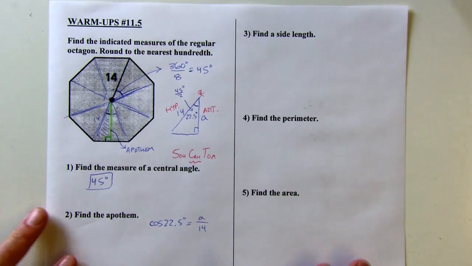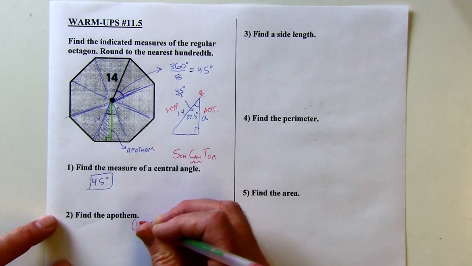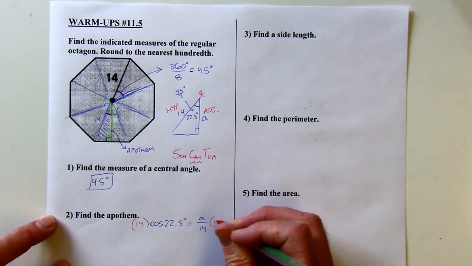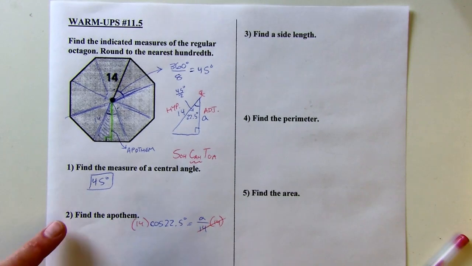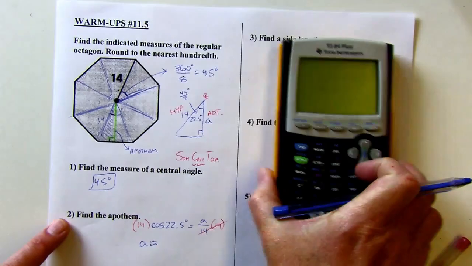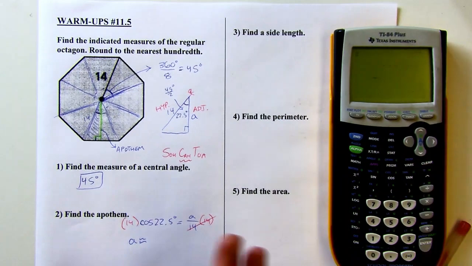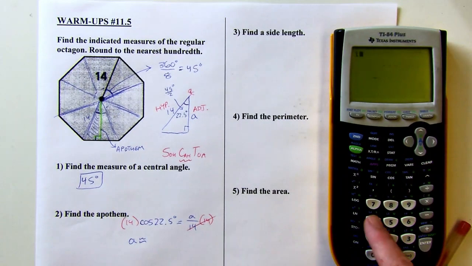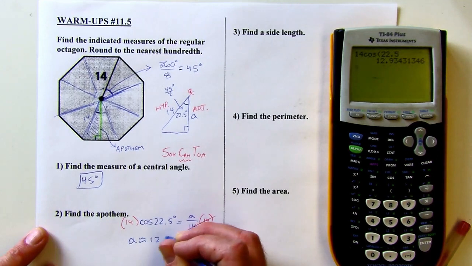Okay? And then I'm going to want to solve this. I'm going to want to isolate the A, so I'll multiply both sides by 14, because then those will cancel. And now I've got something I need to put into my calculator. Okay, so here is a calculator. You need a scientific calculator for this, so I'm going to type in 14 cosine of 22.5 degrees. You'd want to be in degree mode. If you're in radian mode, you'll get a different answer. So this is about 12.93.